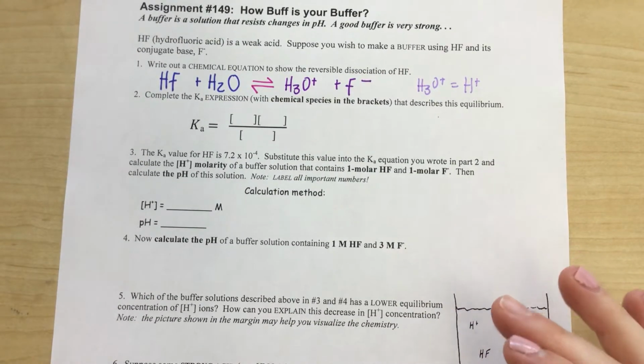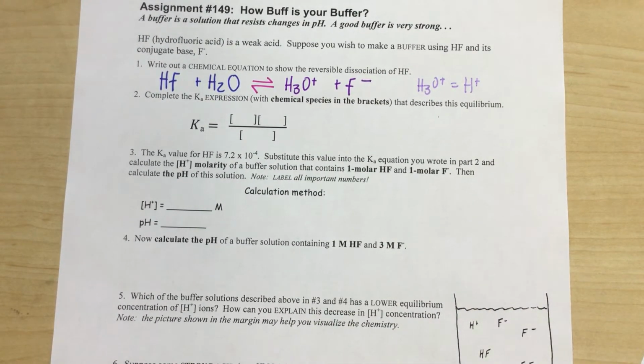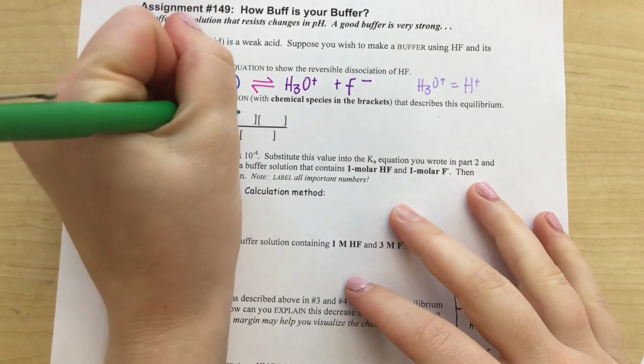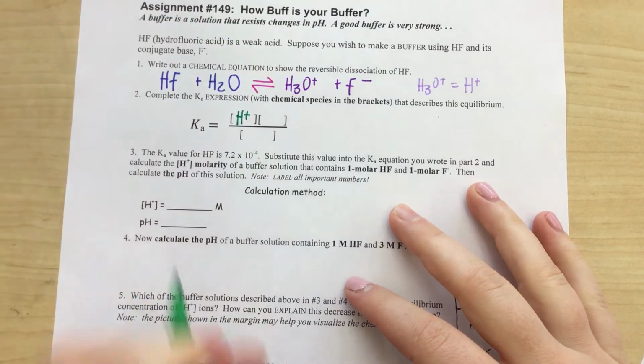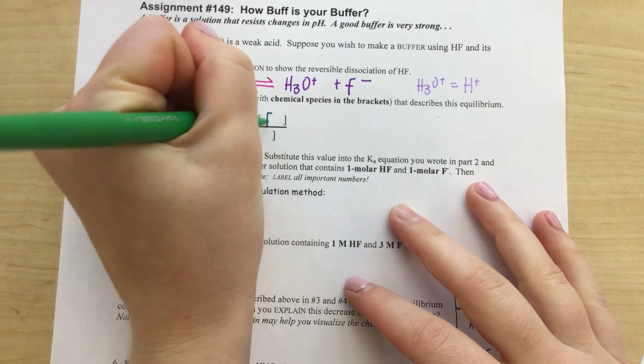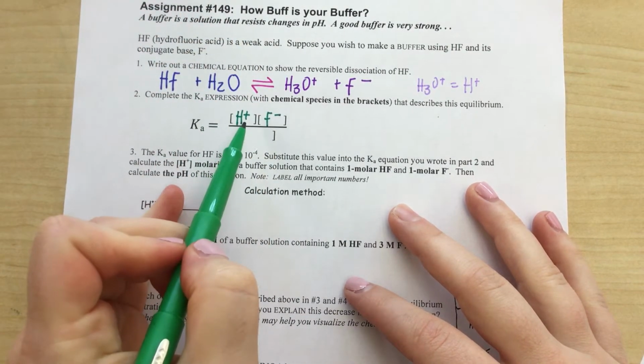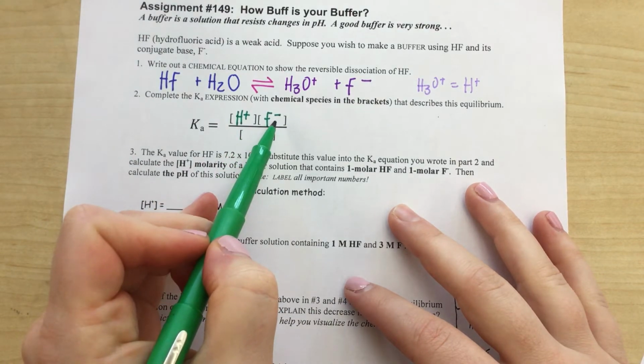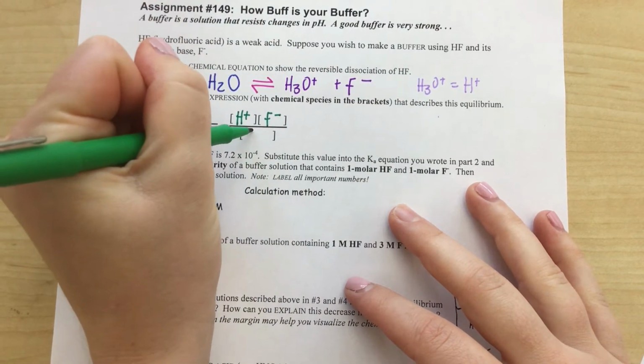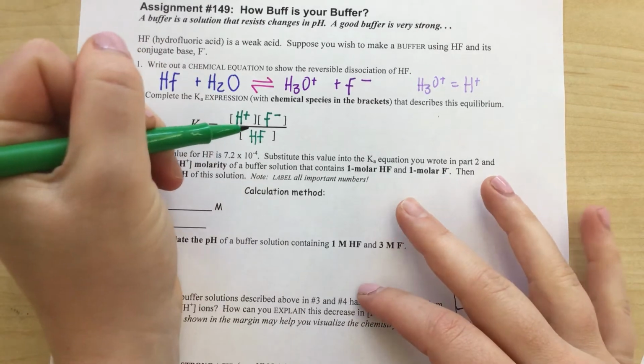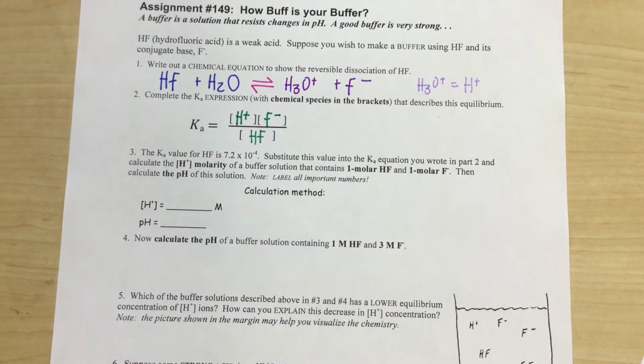Then we need to complete a Ka expression that describes this equilibrium, because later on we're going to be looking to solve for pH. So we know that we always put our products over reactants, so I'll show this as an H plus and F minus. So we're looking at concentration of H plus times the concentration of F minus over the concentration of HF, and our concentration is in molarity.